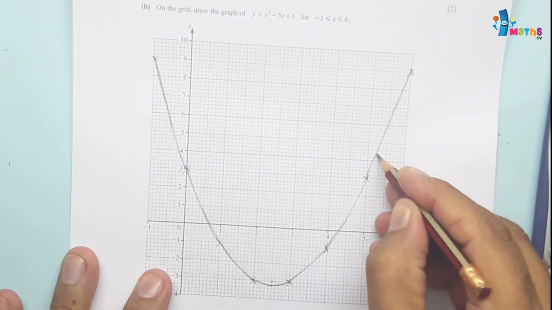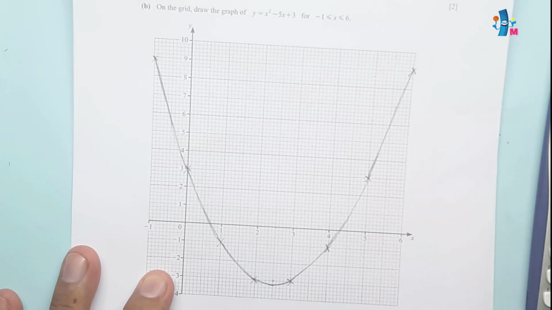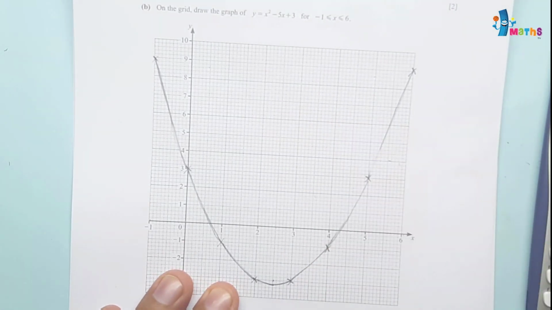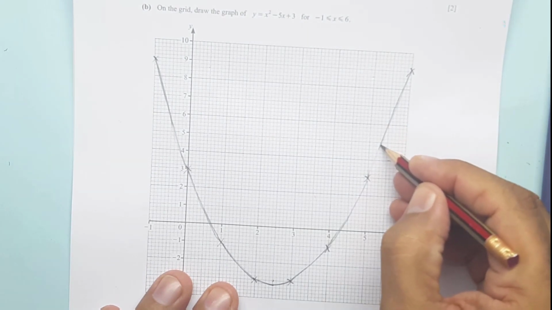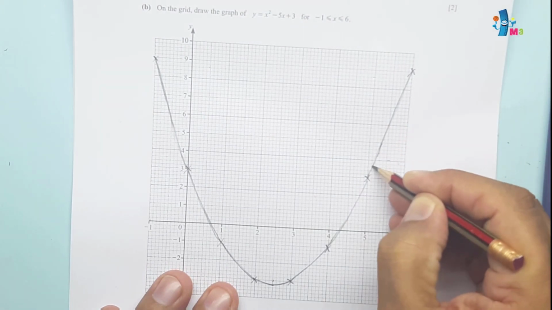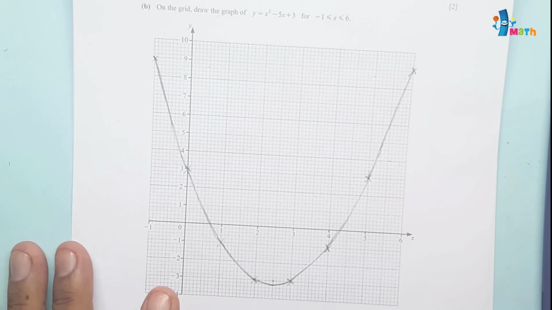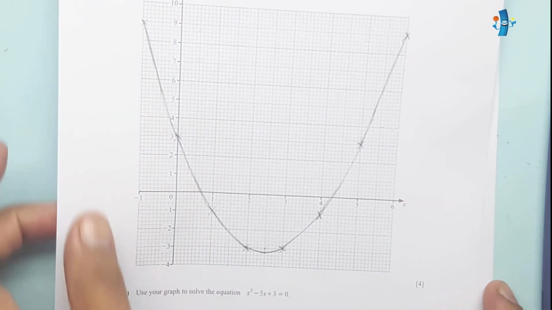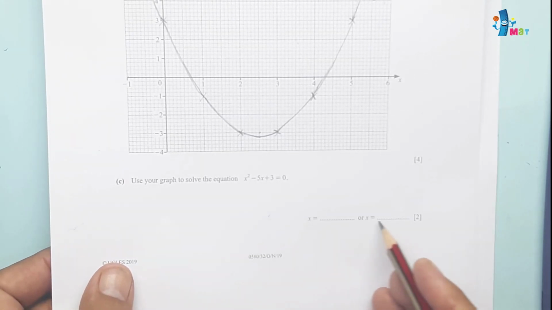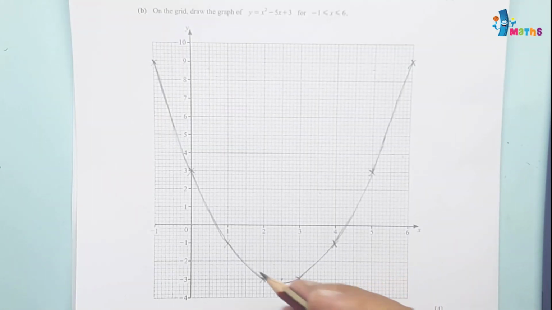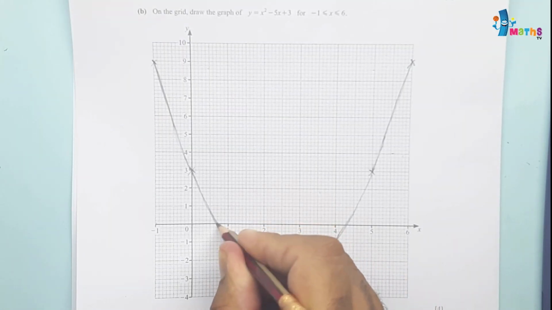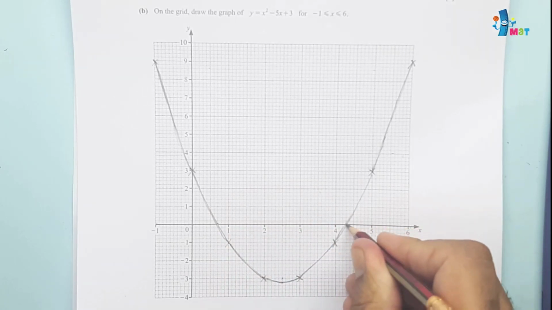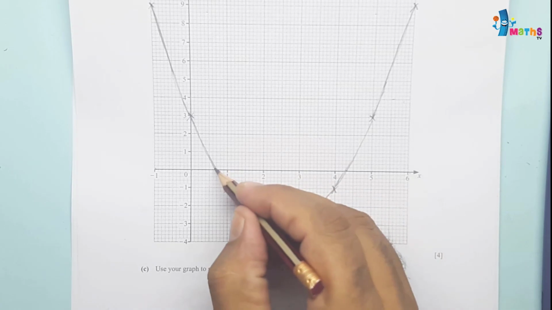So this is the smoother curve which we have done. Wherever you are feeling that there is some rectification required, you can rectify your curve, and this is the final curve which we have done. Now they are asking for x values. So x values are over here, this one, and on this side over here. So you can see these points.